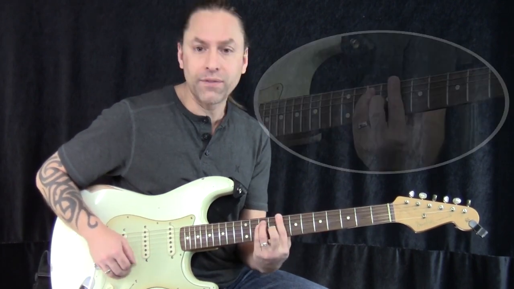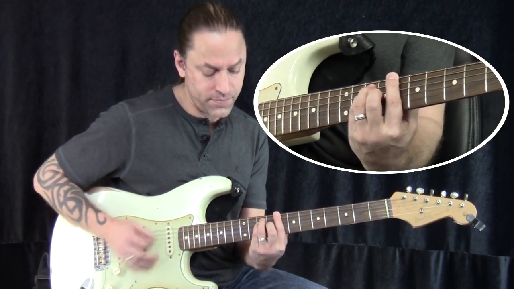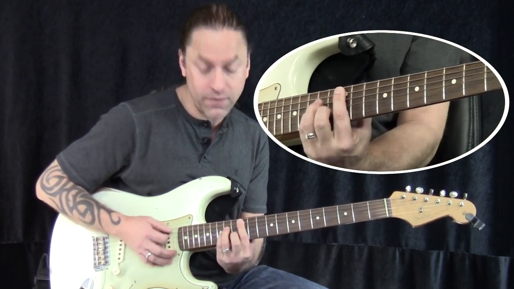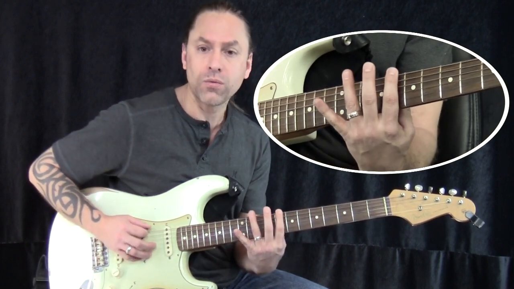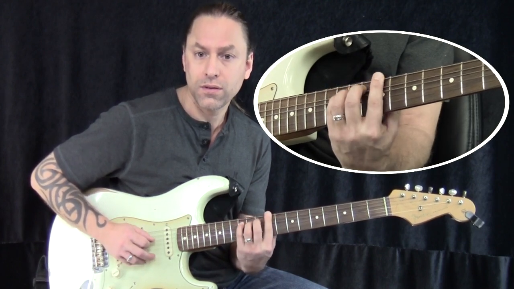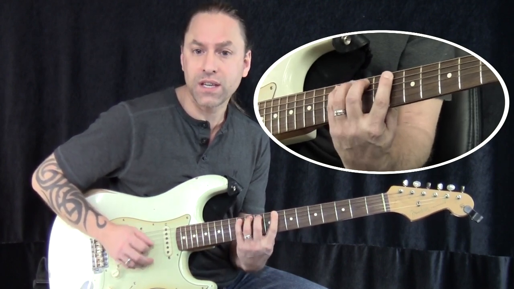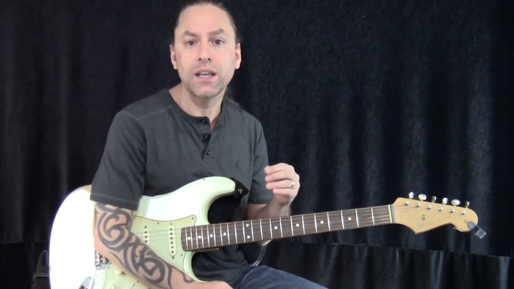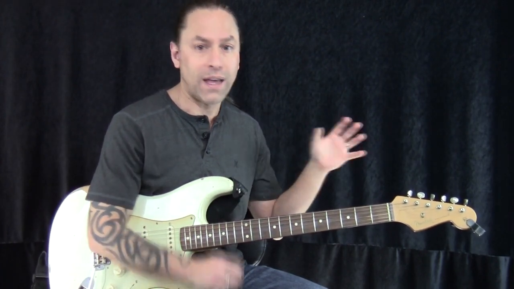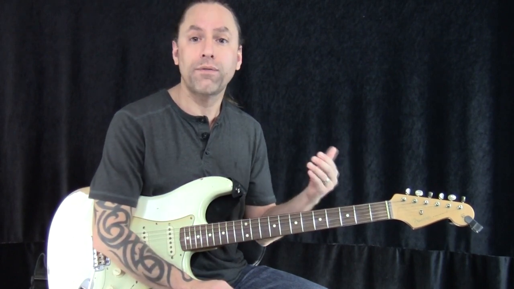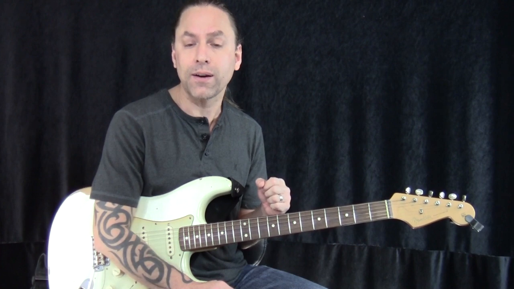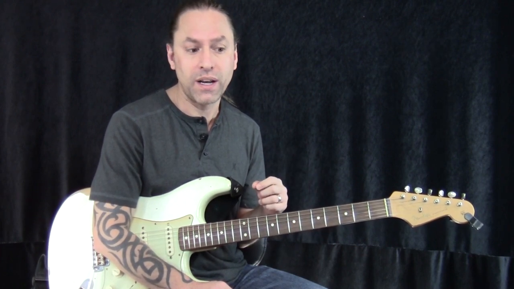Now if I take the root of each one of those chords, 1, 2, 3, 4, 5, 6, I get 1, 2, 3, 4, 5, 6. So the theoretical aspect of this that you want to understand is being able to figure out that in any key that you want to be in, the 1-4-5 chord is going to be major, the 2-3-6 chord is going to be minor, and then the 7th chord is going to be diminished.